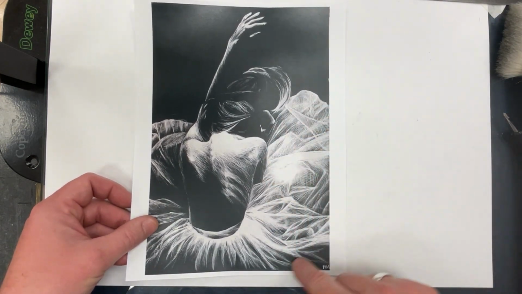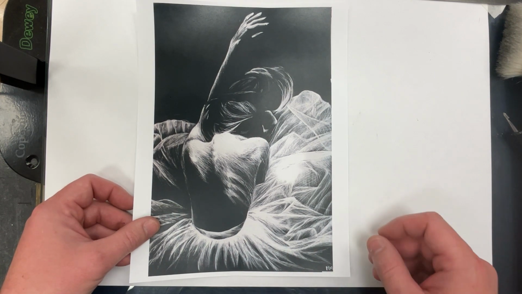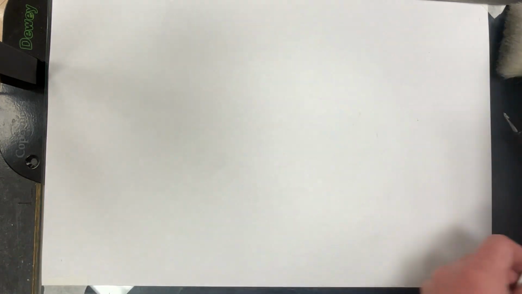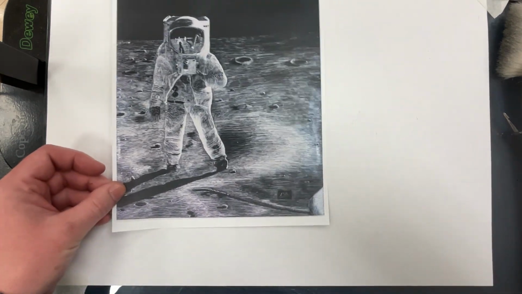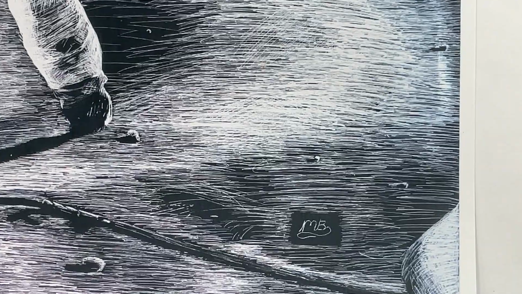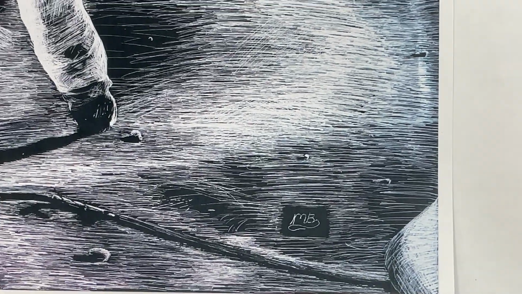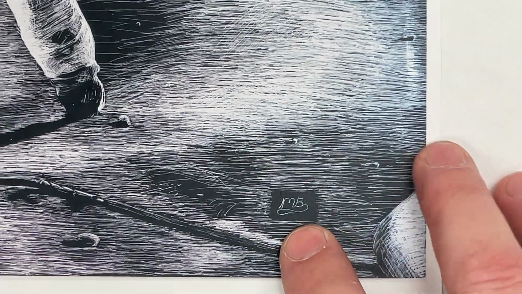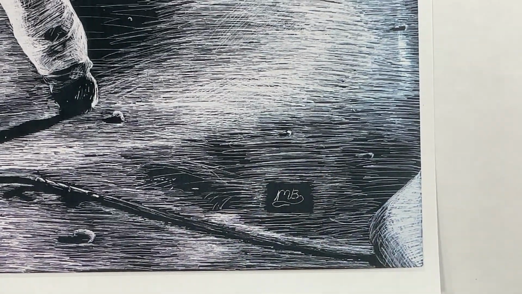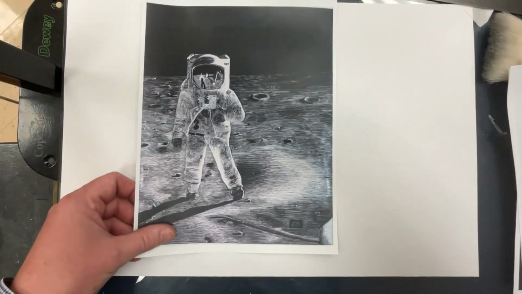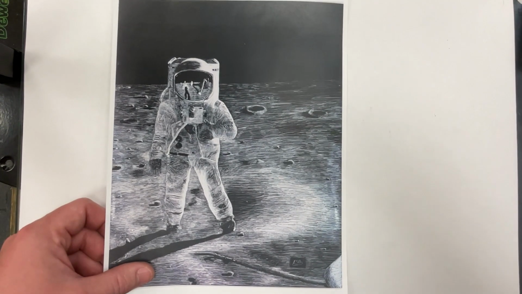This is really nice. Took some time. I will point out, if you are going to sign your work, don't do it this way. No shame to the person that did this, but that sticks out really quite a lot. Hide it a little better than that. You don't want to isolate it like that.